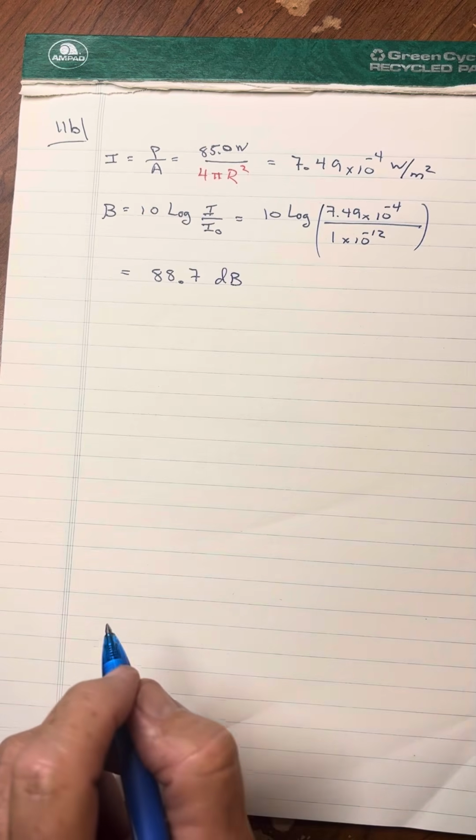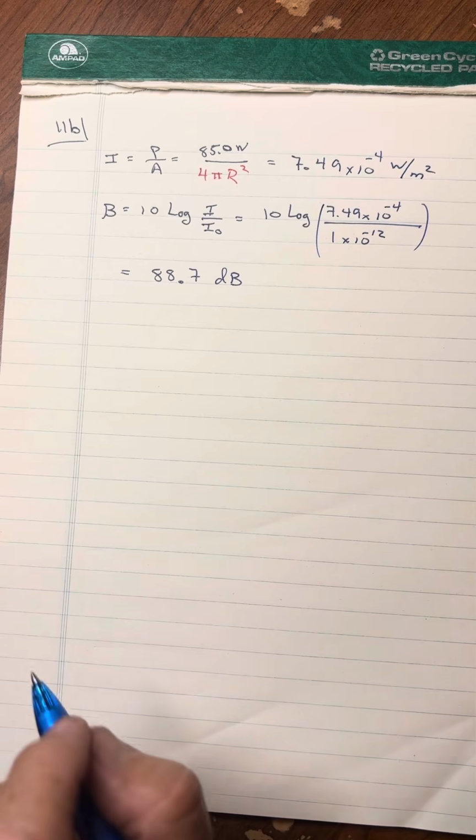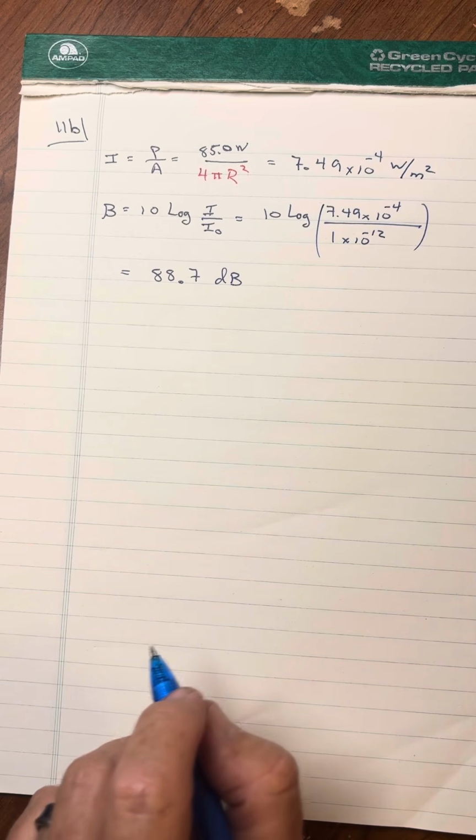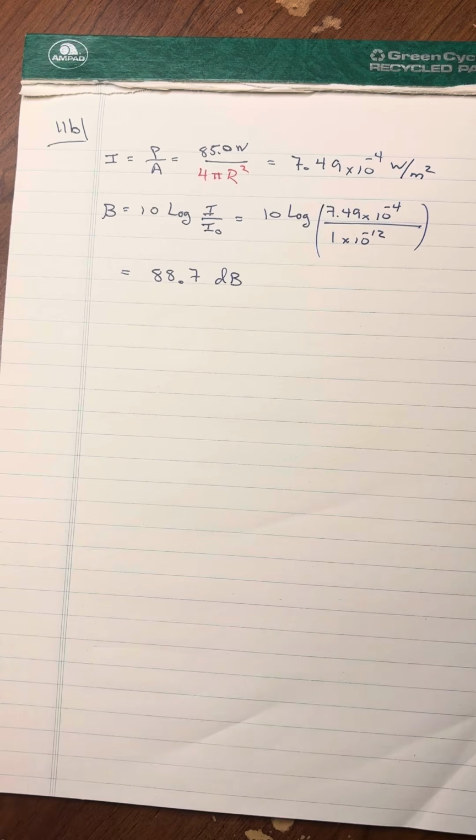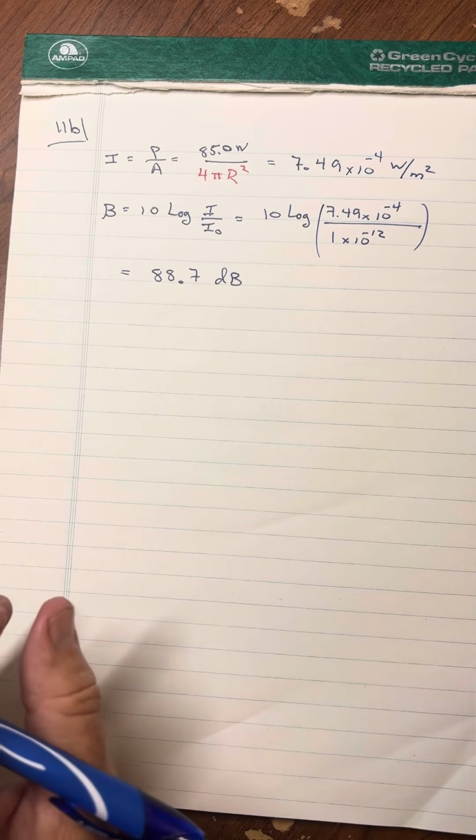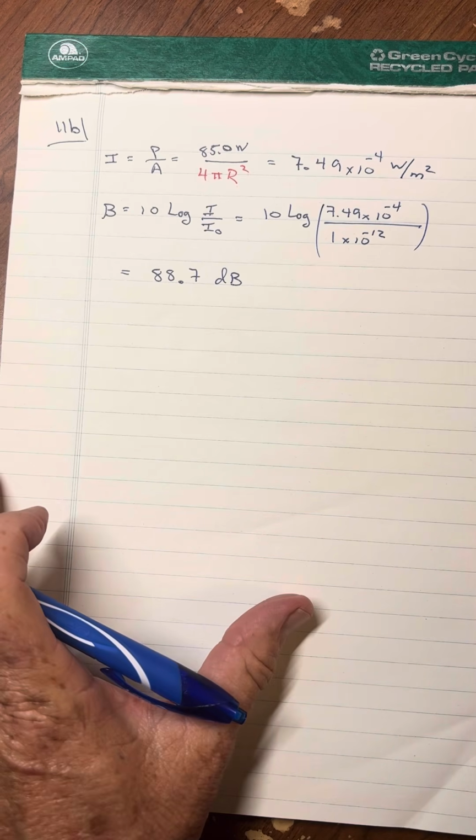So pretty loud, and you're almost 100 meters away, you're 95 meters away. And it is a siren, so it should be loud. Okay, so pretty loud siren here.